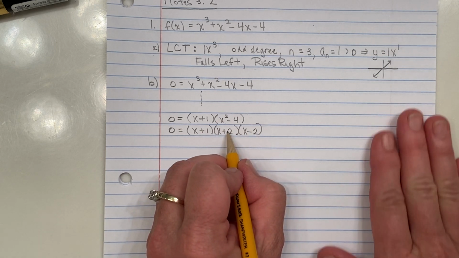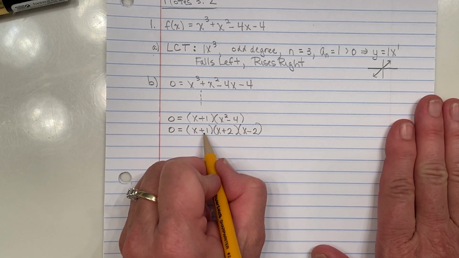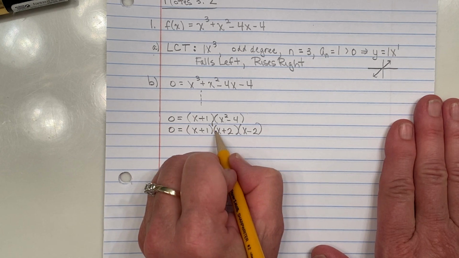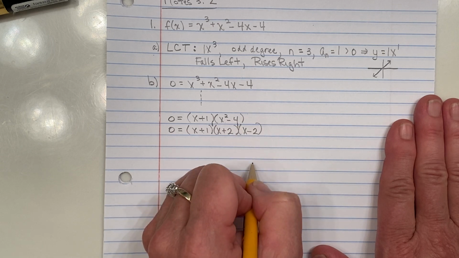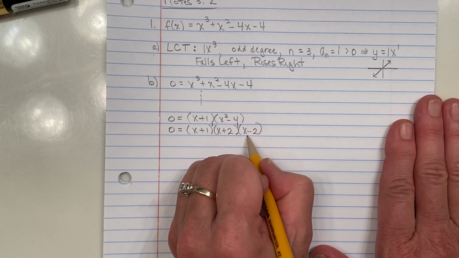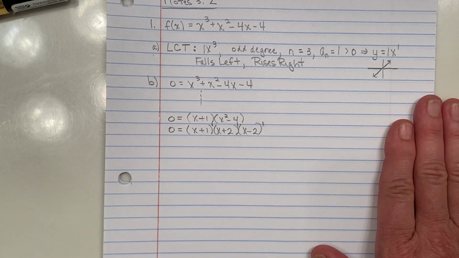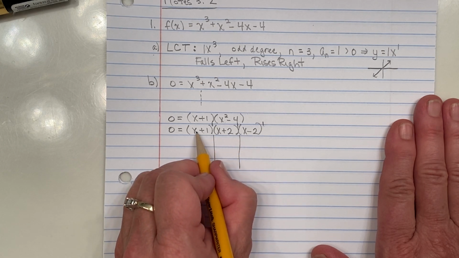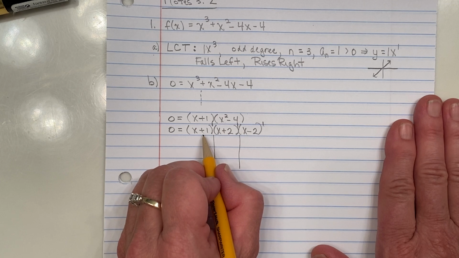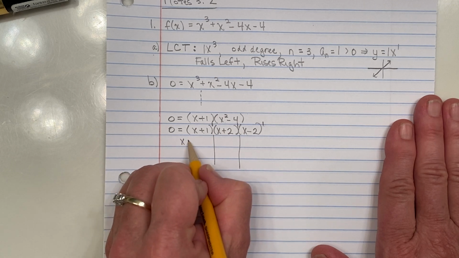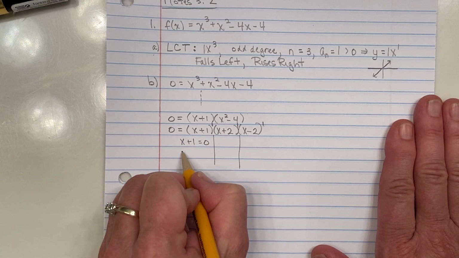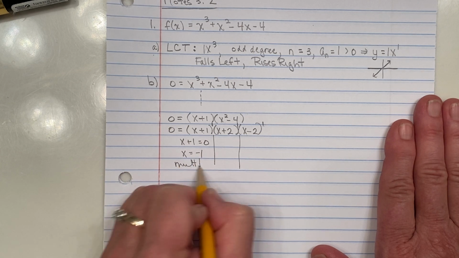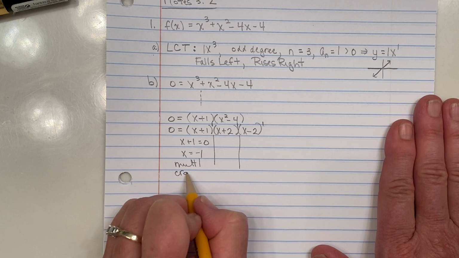And the reason I like to kind of do that is because I see that I have a 0 of -1 with a multiplicity of 1. I have a 0 of -2 with a multiplicity of 1. And I have a 0 of x equals 2 with the multiplicity of 1. So at all of these zeros, I'm going to actually cross the x-axis and not touch. So set each factor equal to 0, x equals -1, multiplicity 1, which tells us we cross.